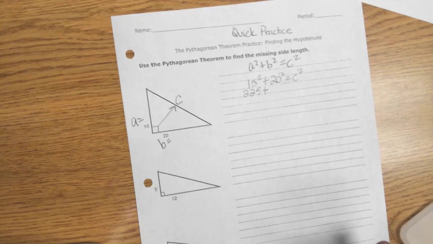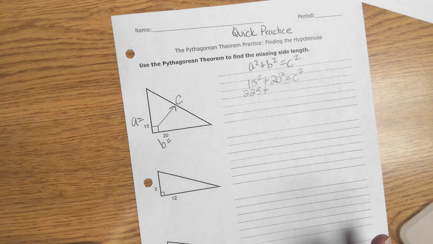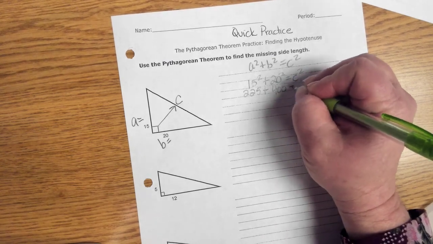What is 20 squared? Is equal to C squared.